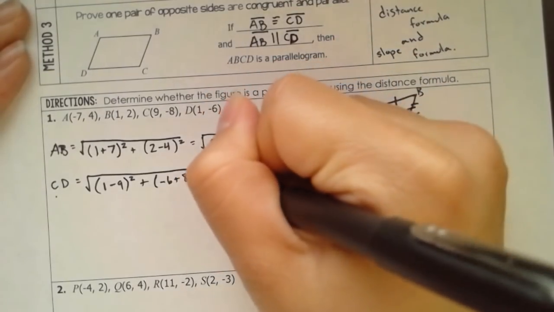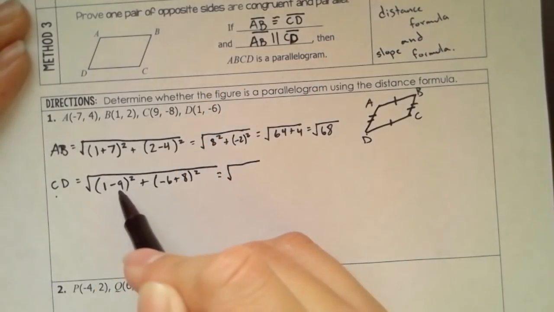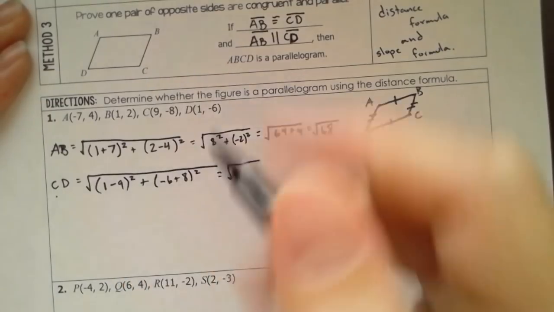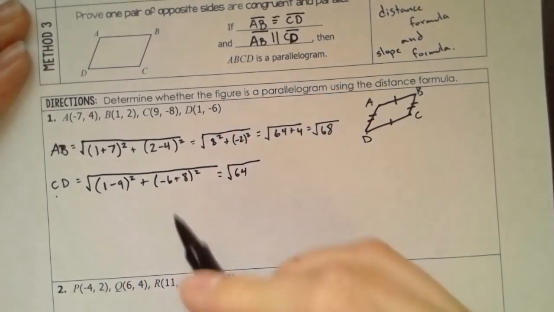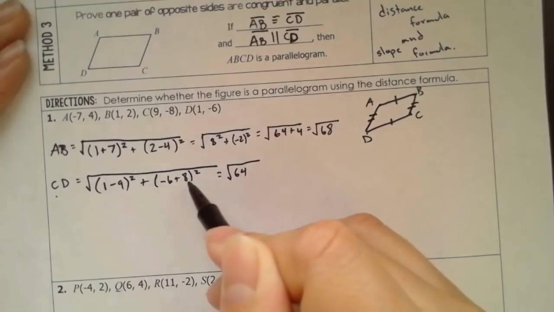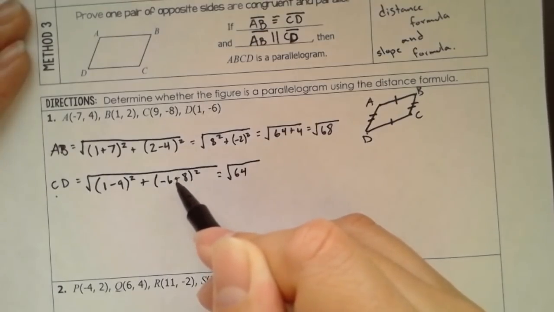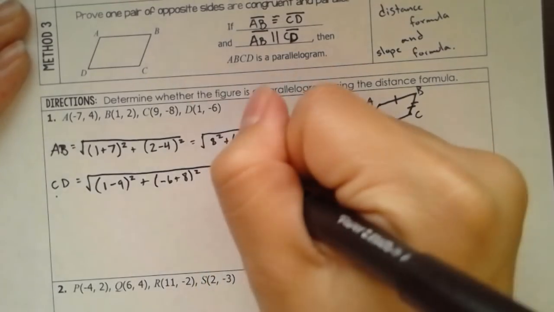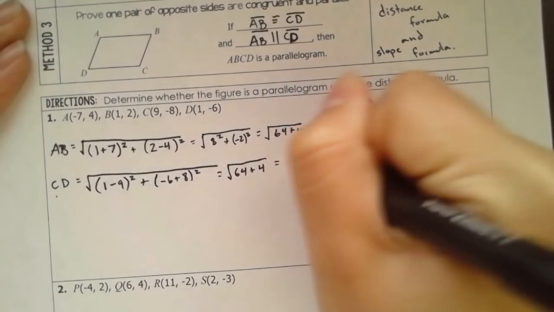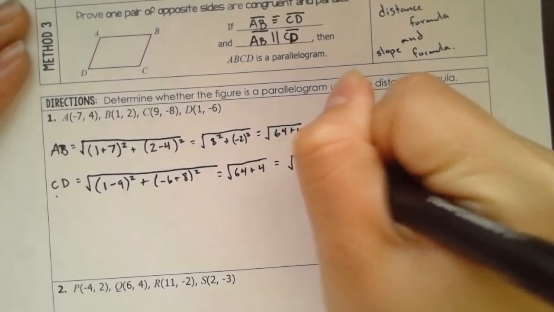That's equal to, I get 1 minus 9, negative 8 squared, I get 64. Negative 6 plus 8, I get 2, and then 2 squared is 4. And this is equal to square root of 68.